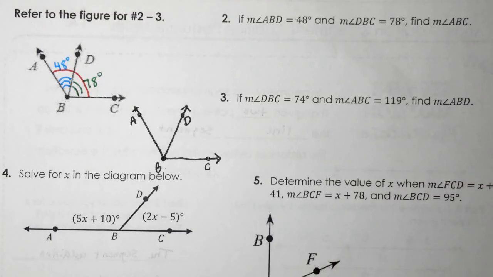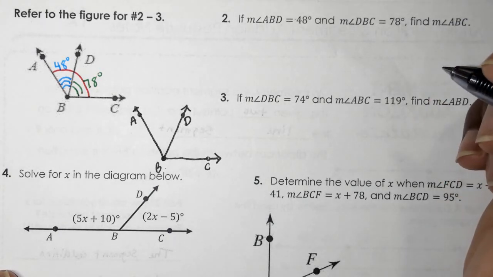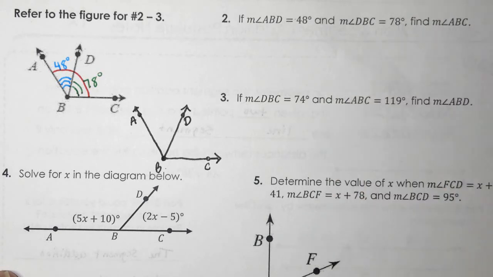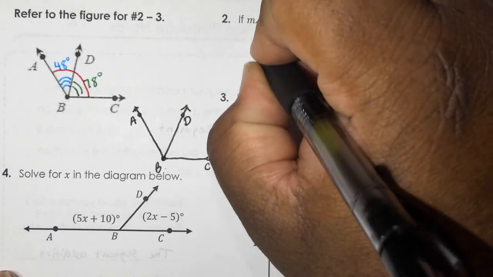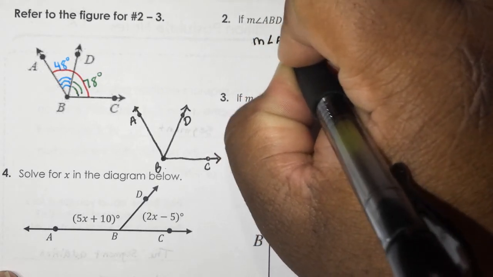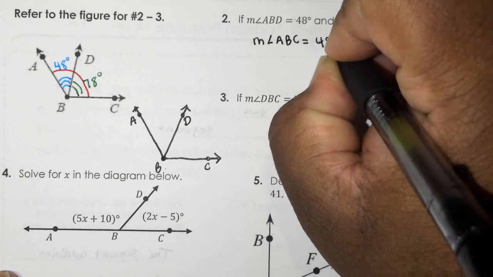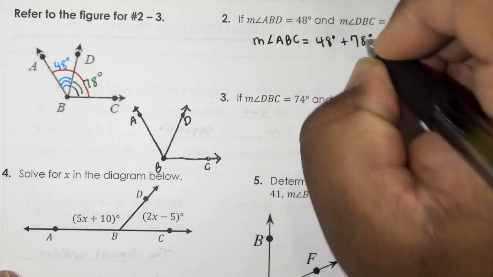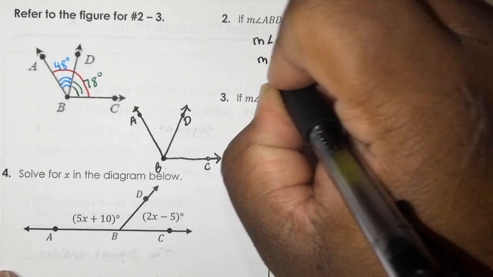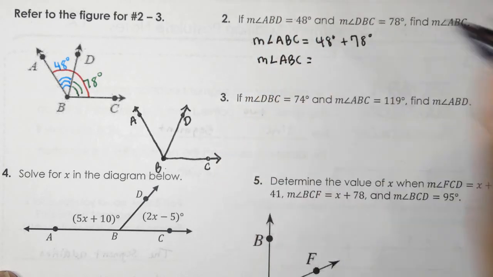ABC, I'm gonna mark that across my full one. On this one, it should be obvious. I'm not even gonna ask. We should know what to do. If we want to find ABC, we're gonna add, right? So, I mean, we could waste our time writing out the formula, but these are easy. So the measure of angle ABC on this one is going to equal 48 degrees plus 78 degrees. And then we need to give the measure of angle ABC.